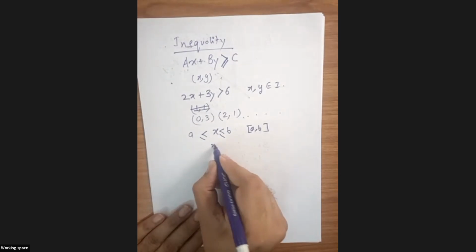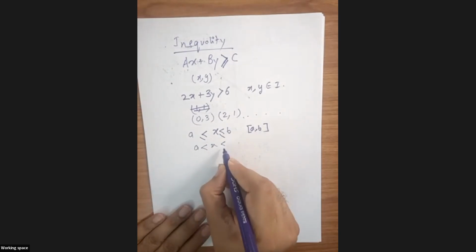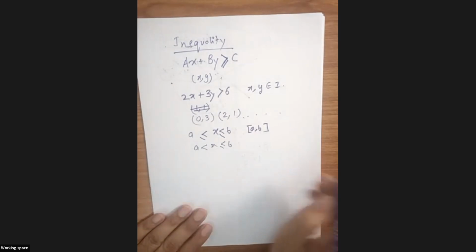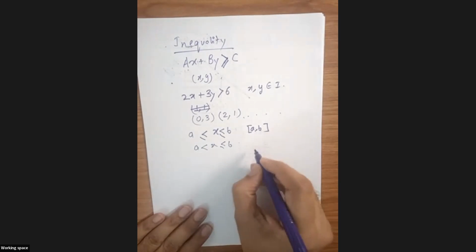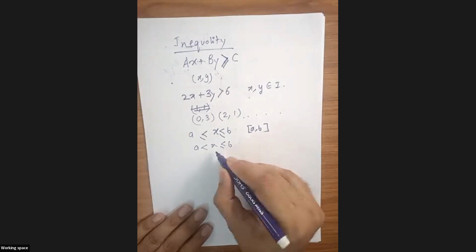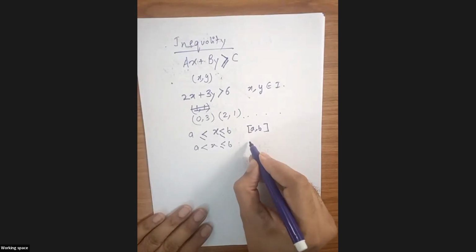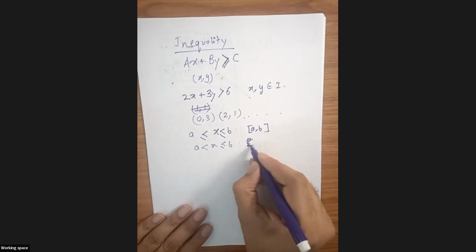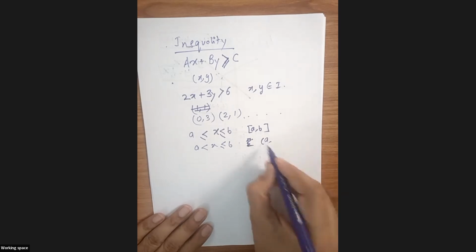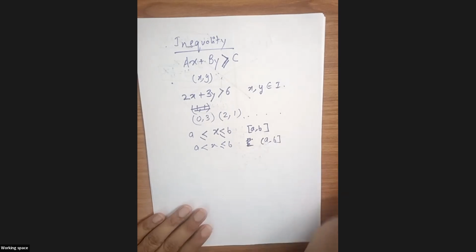If it is x greater than a but less than or equal to b, how would I write this? b is included but a is not included. So this would be written with b included on the higher side, but a not included. So a round bracket and then a square bracket. This is the solution set, and this is how you will represent it.